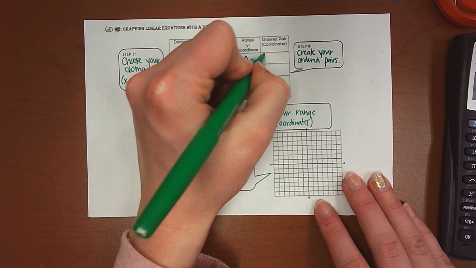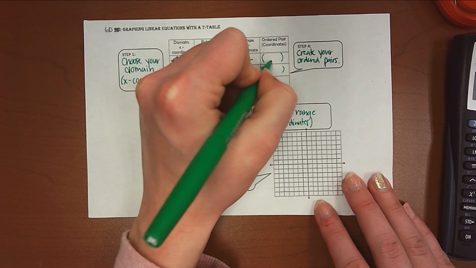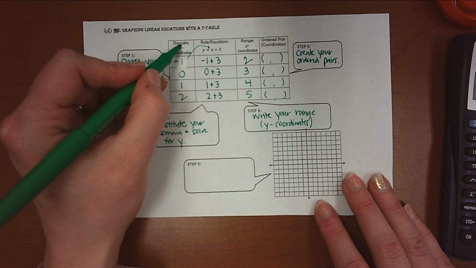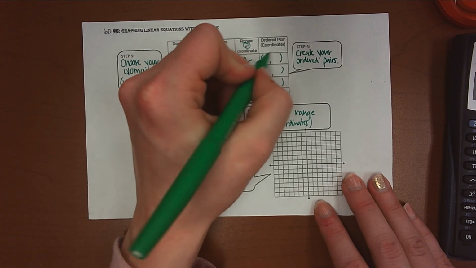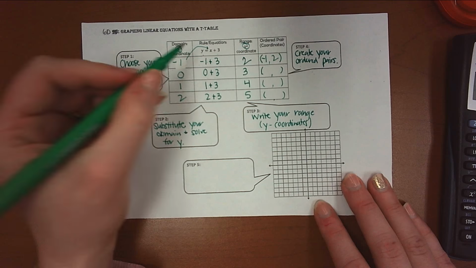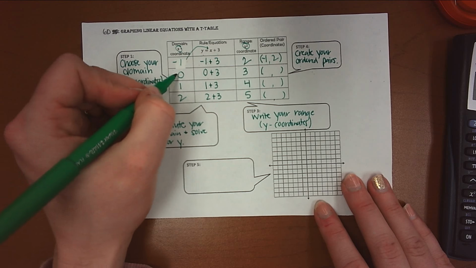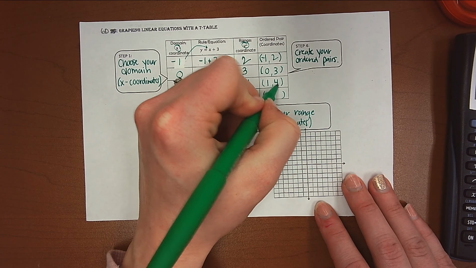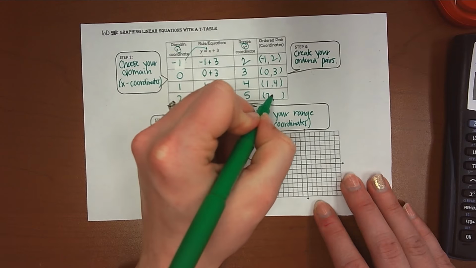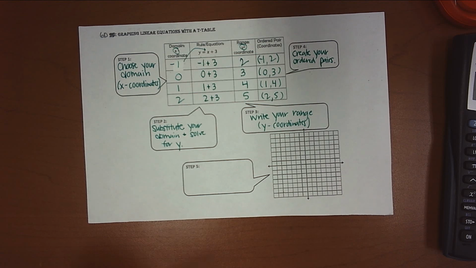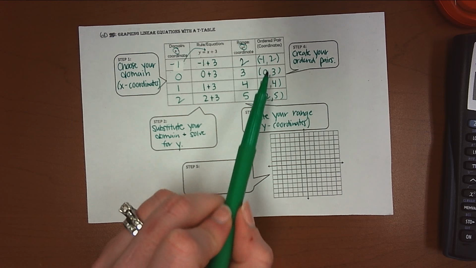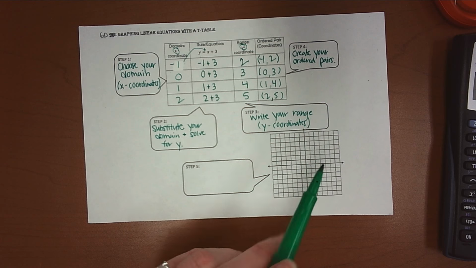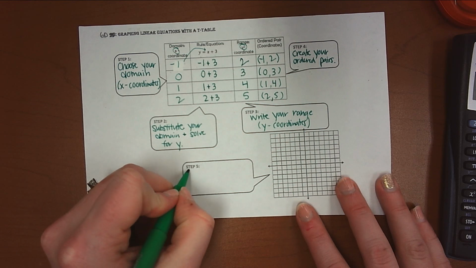And what they mean by that is whenever we write an ordered pair, we always write it inside parentheses with a comma. And we always write our x value first and then our y value. And these were our x and these were our y. So whenever x is negative 1, y is 2 according to this rule or equation. Whenever x was 0, y was 3. Whenever x is 1, y is 4. And whenever x is 2, y is 5. And so I have my ordered pairs listed here. In order, I have them listed with x first, then y, just like they're supposed to be, inside parentheses with a comma. And step number 5 is going to be to graph each ordered pair.